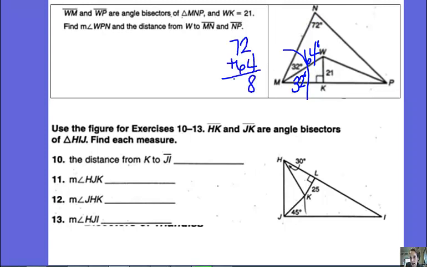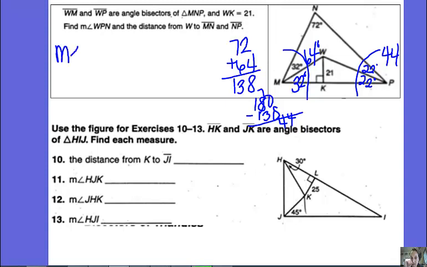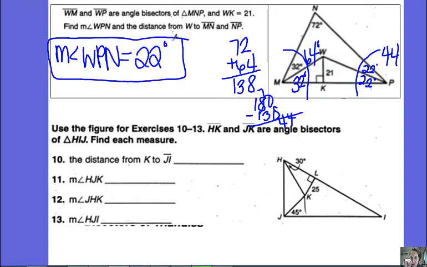Then it says we want to find the distance from W to side MN and from W to side NP. We know the distance from W to side NP is 21. And remember, the perpendicular distance is the shortest distance. So this is the shortest distance from W to side NP. We just learned that the incenter is equidistant to all the sides. So the distance from W to side MN will also be 21, and the distance from W to side NP will also be 21. All of these distances are equal. So the distance from W to MN and NP is also 21.